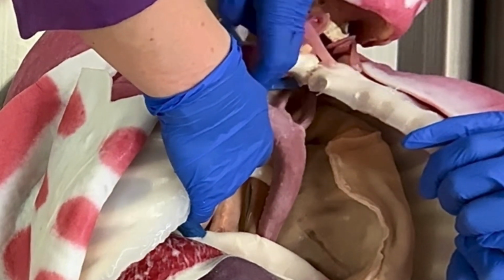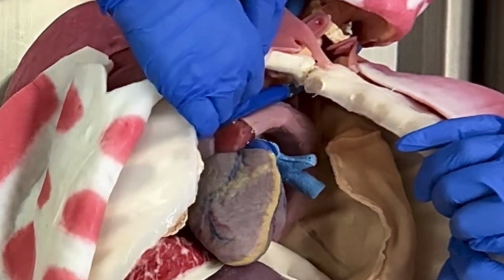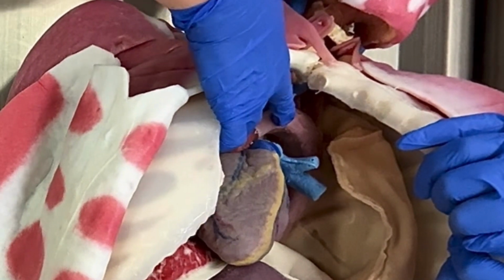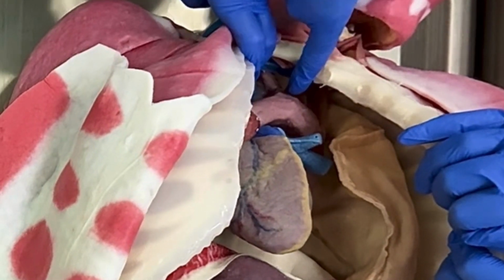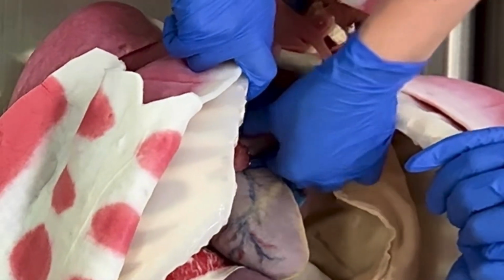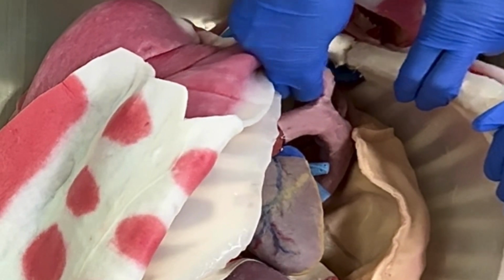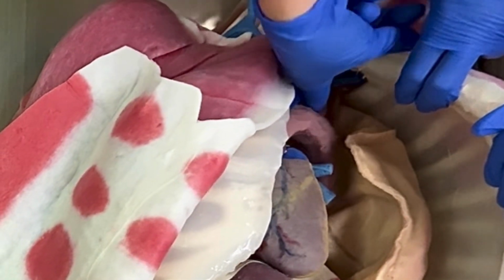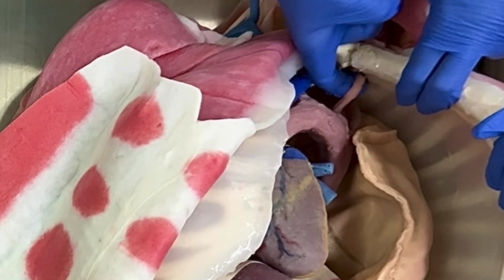To remember the branches of the aorta, I like to use the ABCs. First, again, would be that aorta. And then we would have the brachiocephalic trunk, which would then give rise to the common carotid arteries. So we've got the right common carotid here, and then we would have the left common carotid over here. So that would be our C.